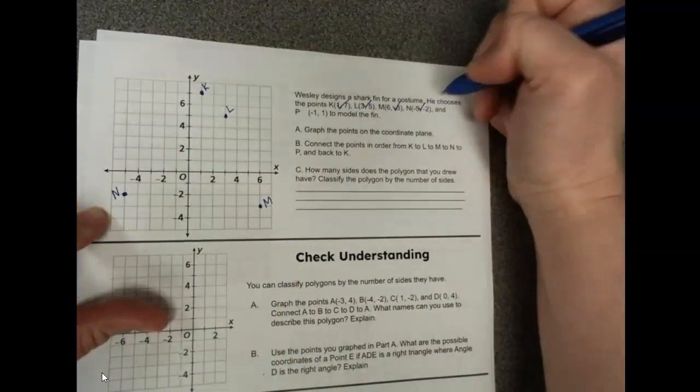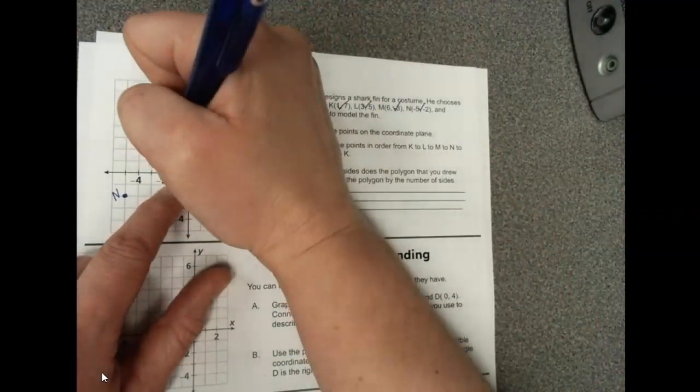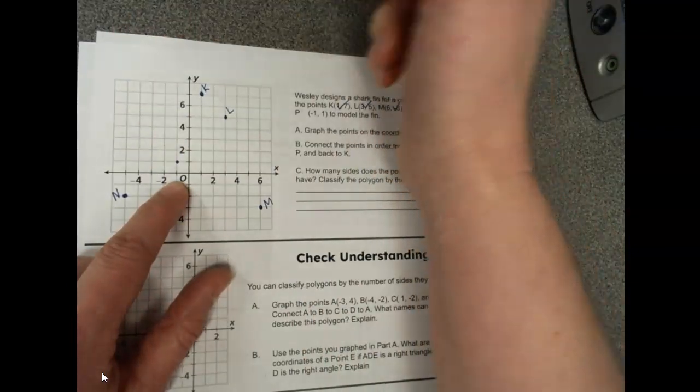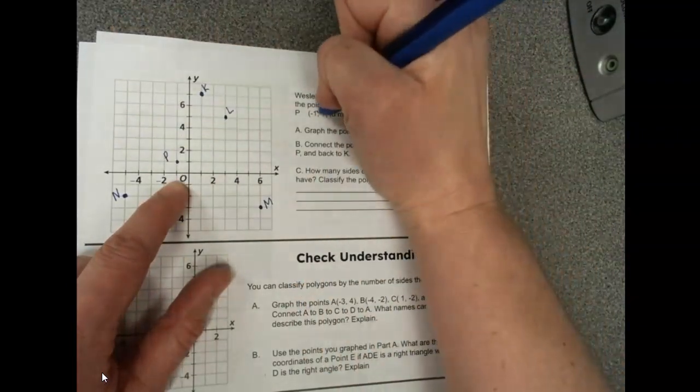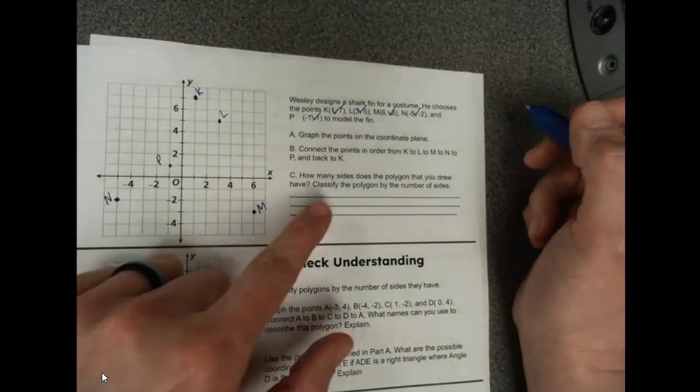N, mark it off. And our last one is P. We run backwards to -1 and jump up to 1. Now, when you look at this, you might be like, oh my gosh, what did I just create? Remember, it's supposed to be a shark fin. And that looks like a shark fin. So we're going to connect them.